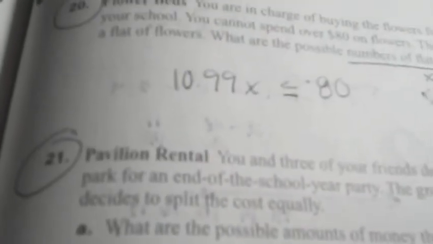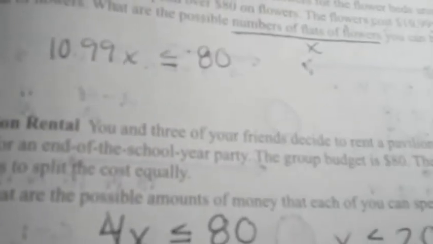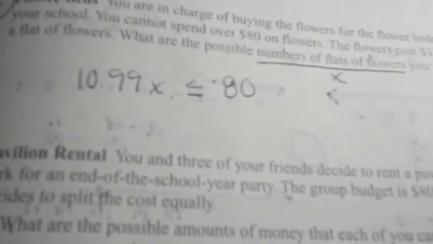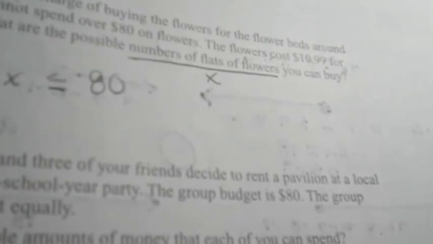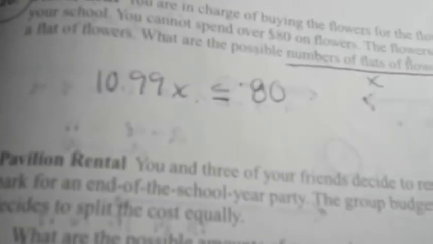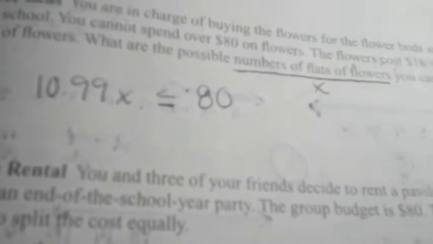Okay, so for 21, it says you and 3 of your friends decide to rent a pavilion at a local park for an end of the school year party. The group budget is $80. The group decides to split the cost equally. Okay, so we saw that our group budget is $80. So I'm going to write that here.